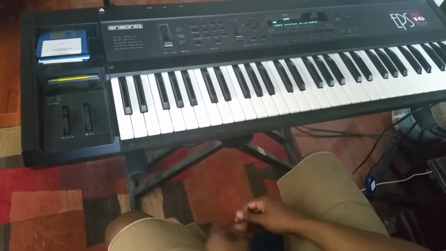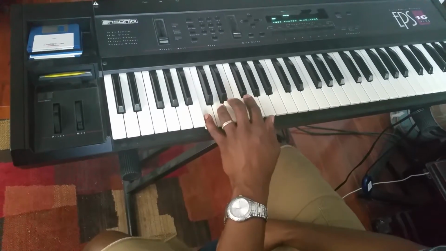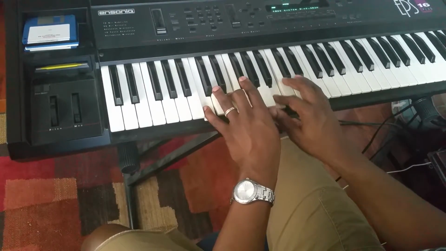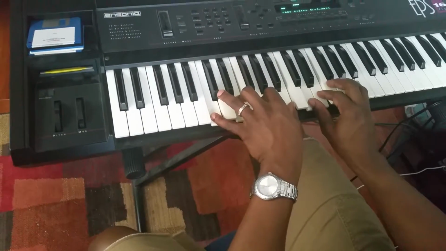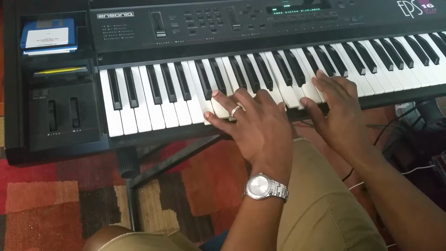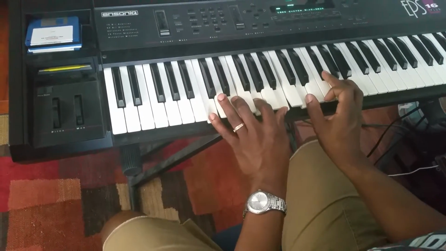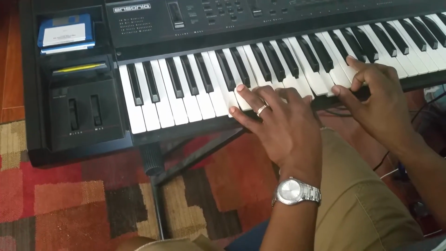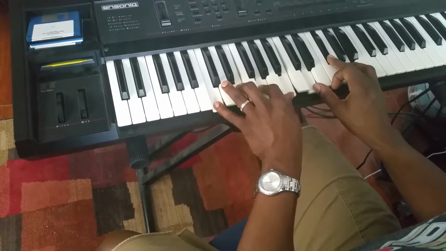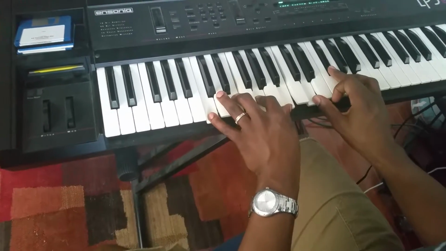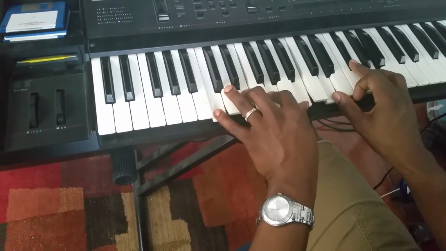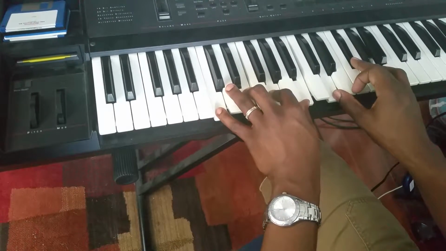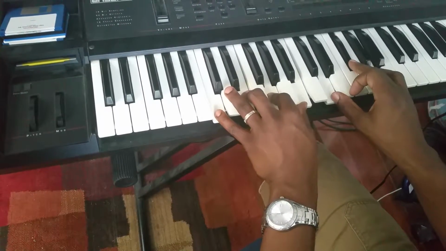Now, to identify these chords: 1, 2, 3, 4, 5, 6, 7, 8, 9, 10, 11, 12, 13. That's your major 13. Now, if I move anything around, then it changes the chord. Then you basically have an altered chord because you changed it to something outside of the scale degrees.